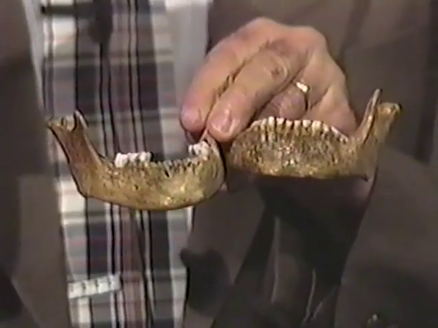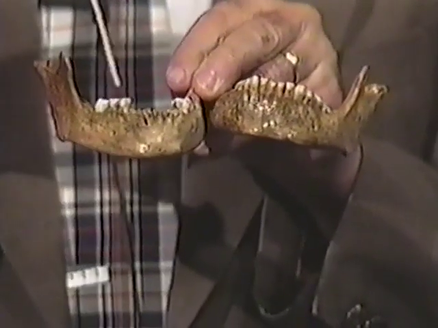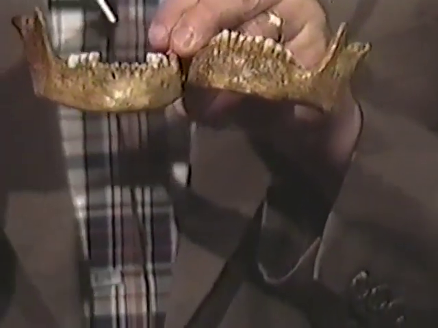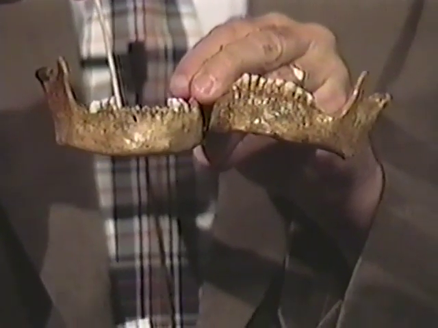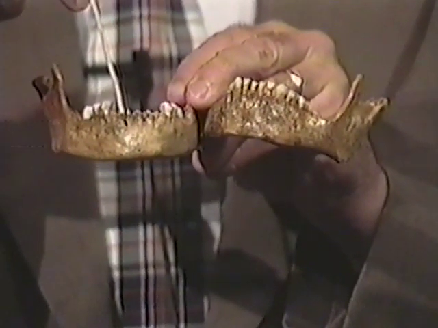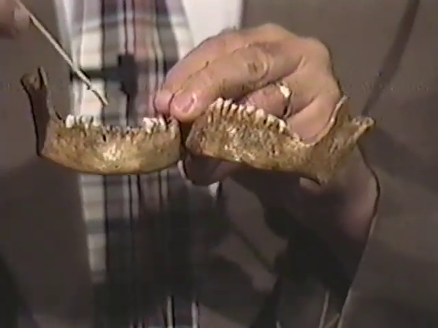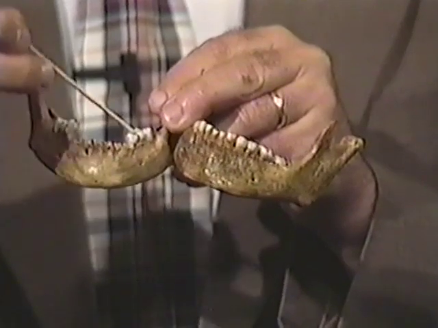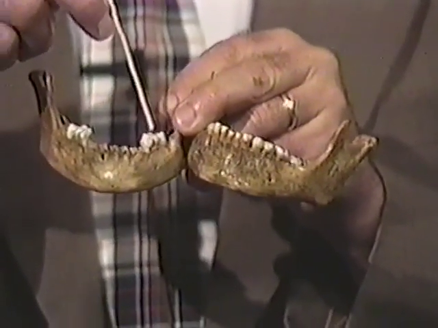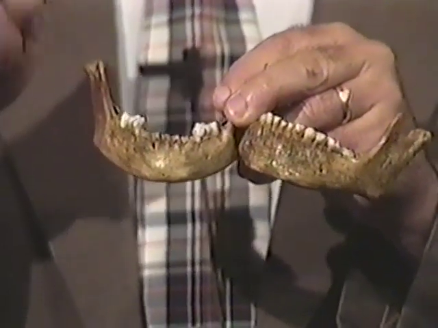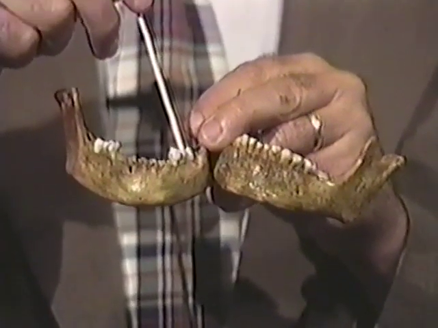And on your right now, this would be an individual about 5.5 years of age, and this is an individual about 7 years of age. Note that there are no deciduous or baby incisors. These have been lost, and the adult teeth are down in there beginning to erupt. Note that you have the deciduous first molar and the deciduous second molar, and there is the adult first molar, or what is known as the 6-year molar.